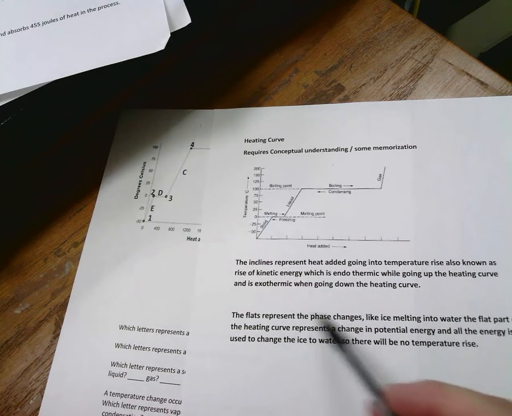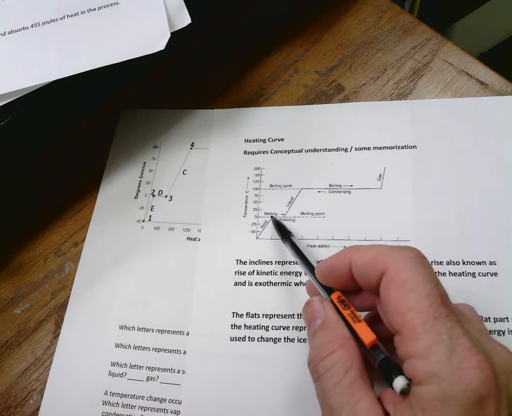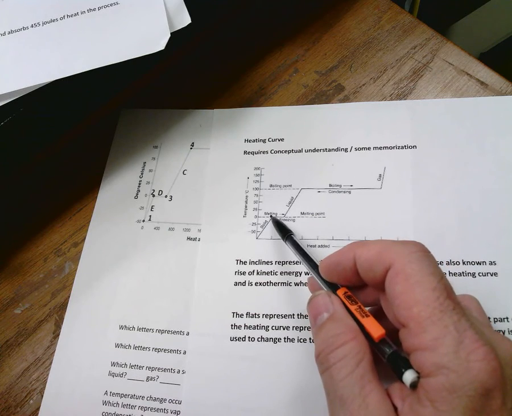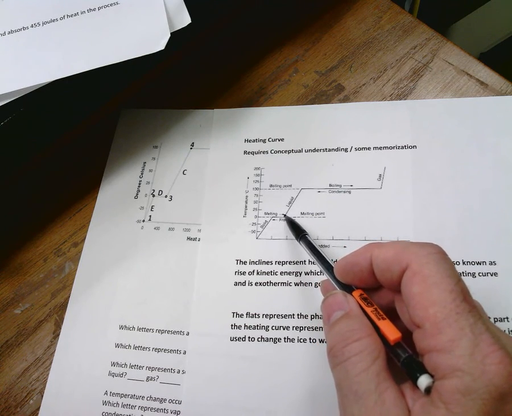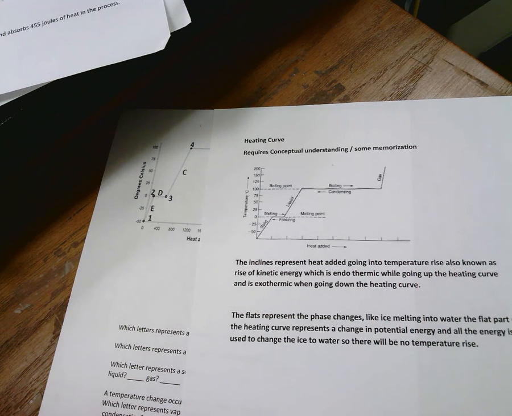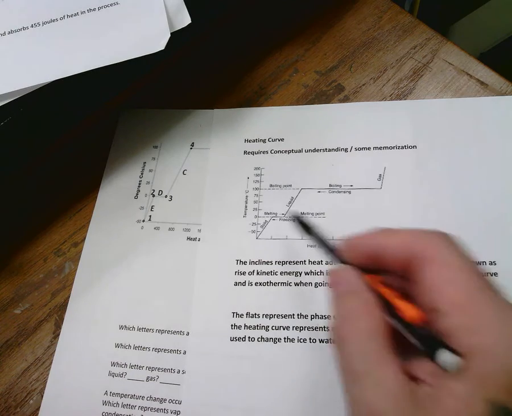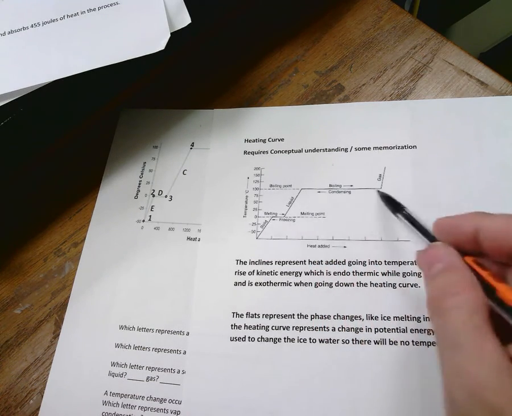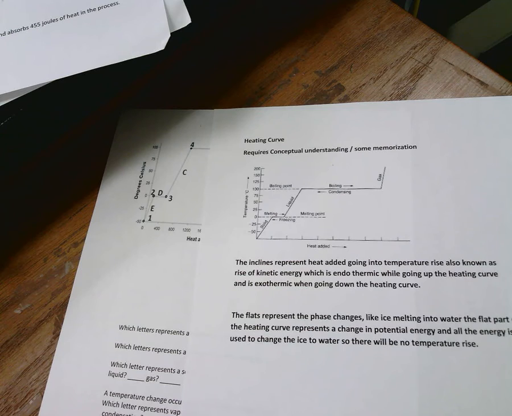The flats represent the phase changes. So this is where all the action is happening. This is where ice is actually melting, turning into a liquid. This is where a liquid is actually boiling and turning into a gas. And this is a change in potential energy. You're actually changing the energy of the phase, which is a potential energy change.